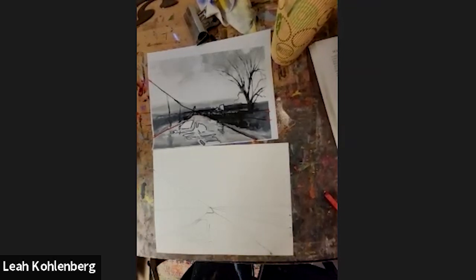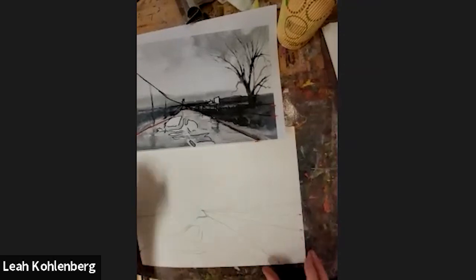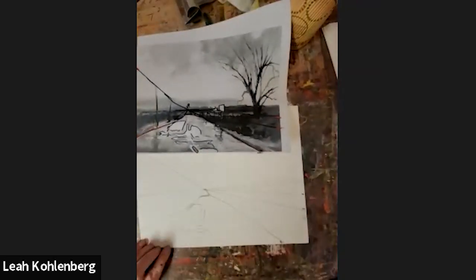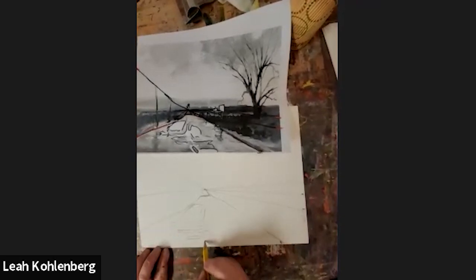Can everybody see this? I'll bring this down just a little bit so you can see it a little bit better. I'm drawing these white areas, white shapes, because I want those to stay white.